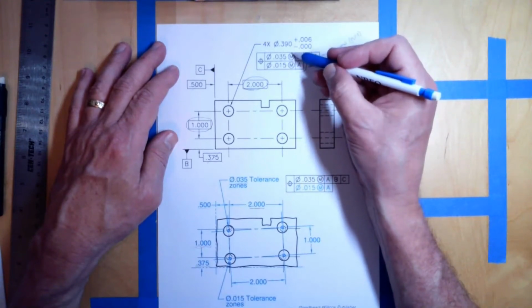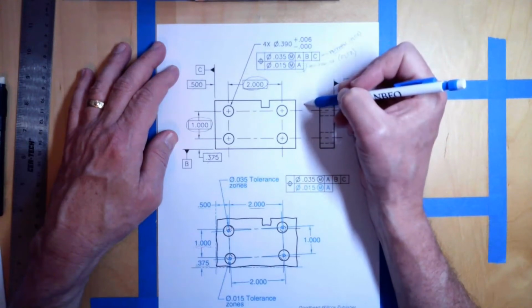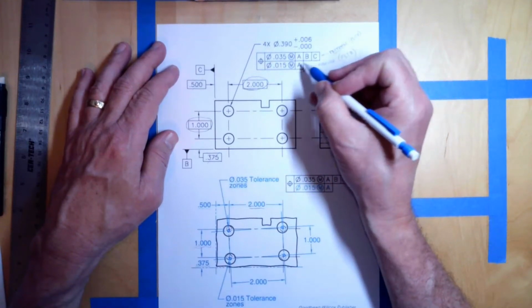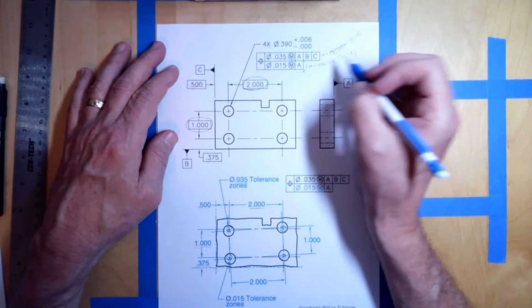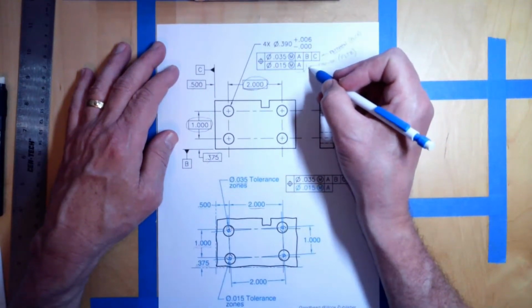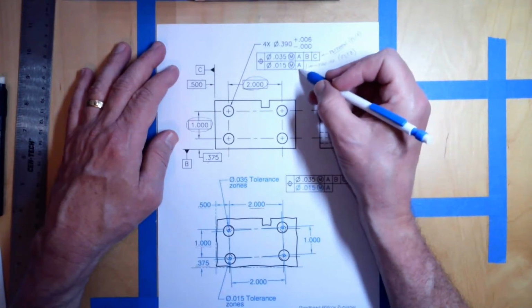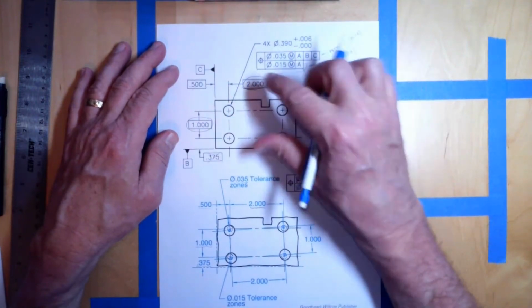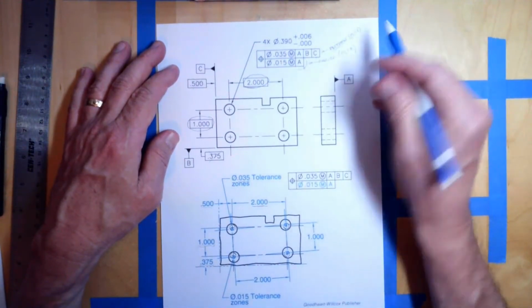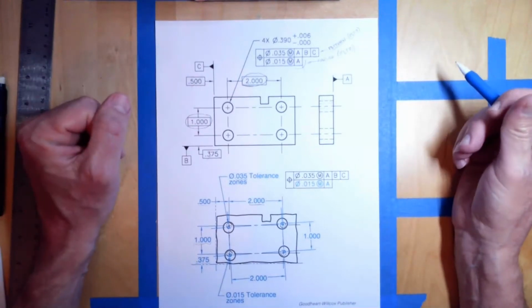Everything else has to repeat in here. So if it's maximum material condition here, this has to be maximum material condition. All right, and it has to be the same datums. However, you get to choose whether it's 0 datums, 1 datum, or 2 datums. All right, you can never repeat the 3rd datum, but it's 0, 1, or 2. And we'll talk about the differences between 0, 1, and 2 in a second. But let's talk about why this is the case.